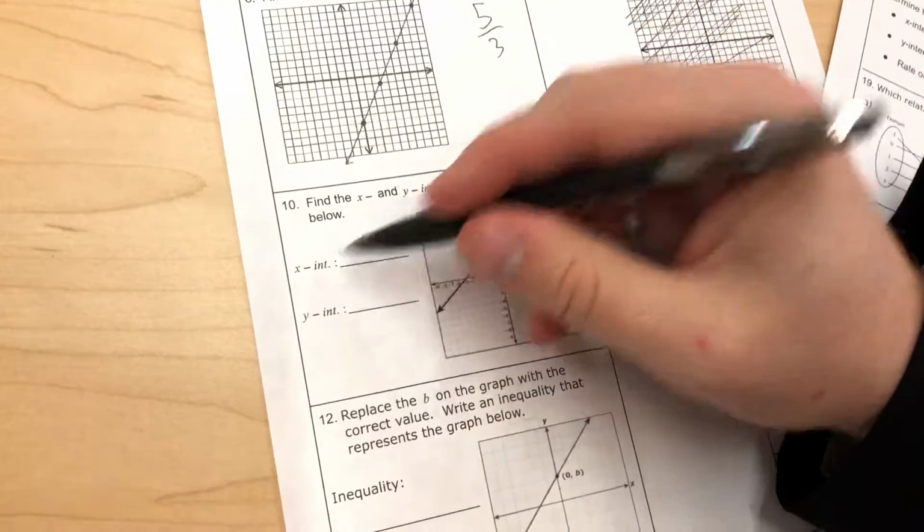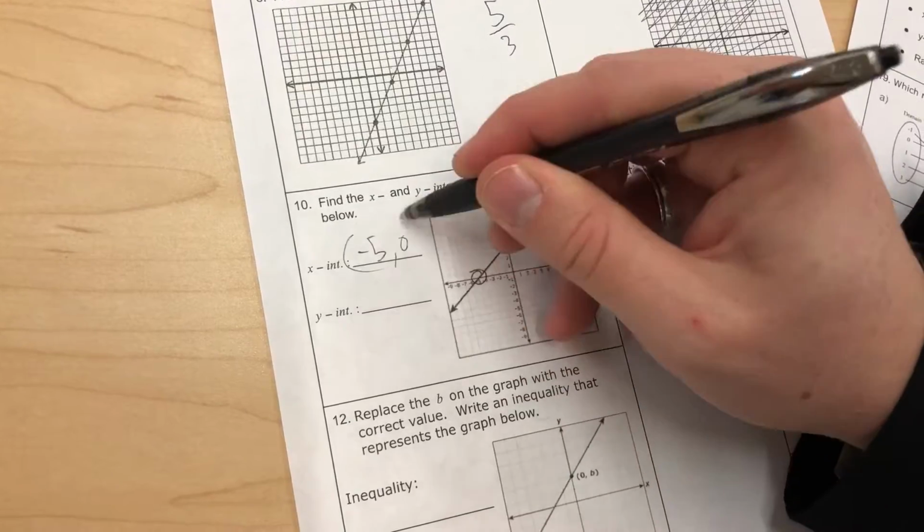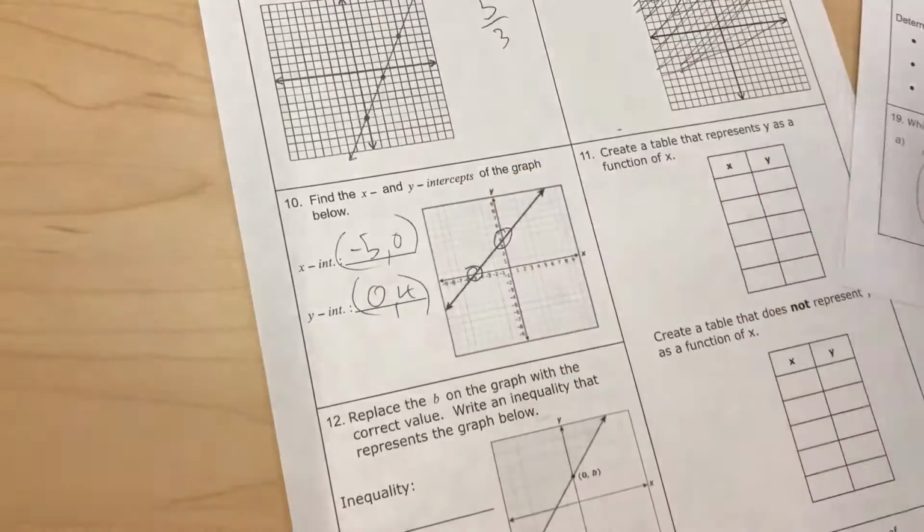X and Y intercepts. The x-intercept is where we cross the x-axis. That's a -5, 0. And the y-intercept where we cross the y-axis, 0, 4.